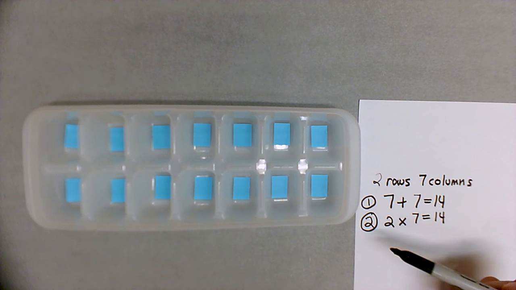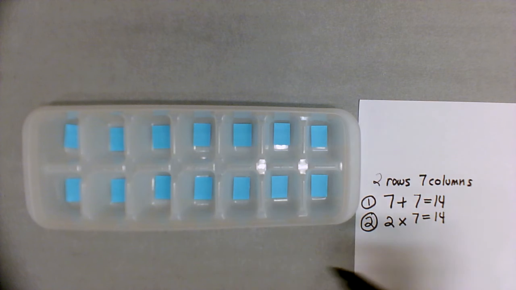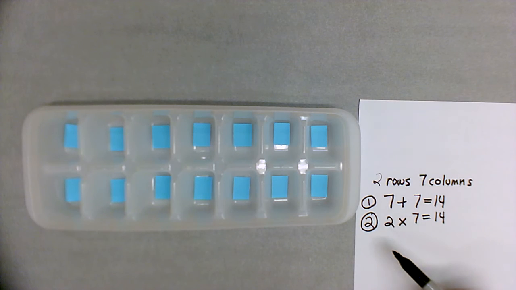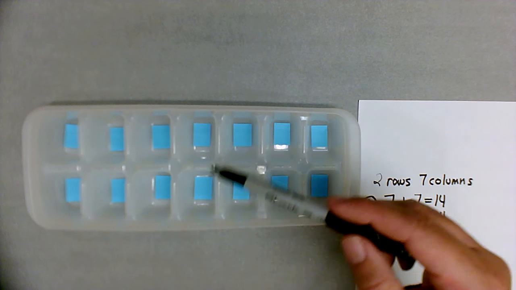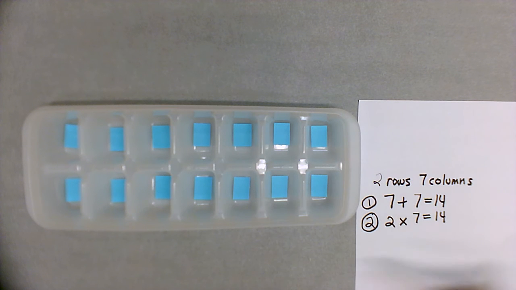Okay, when we're using multiplication, we're looking at the rows, and there's 1, 2, and then we're multiplying the rows times the columns, and there's 7 columns. 1, 2, 3, 4, 5, 6, 7. So 2 times 7 is equal to 14.